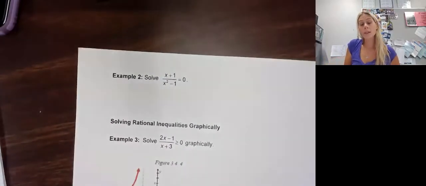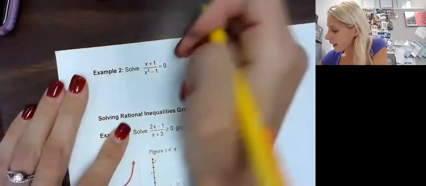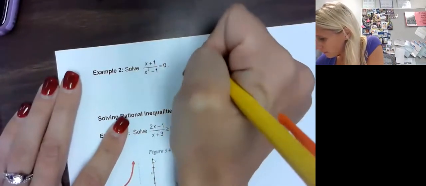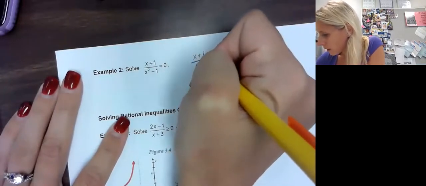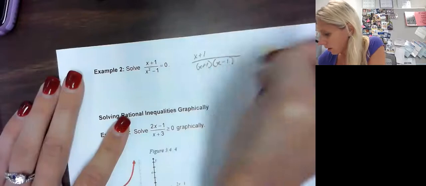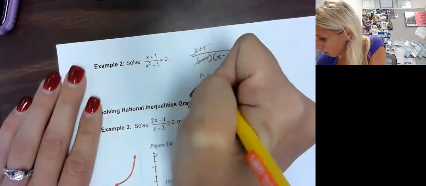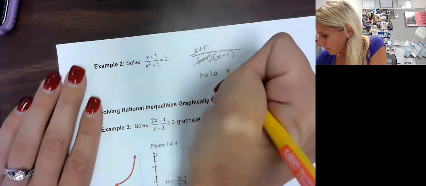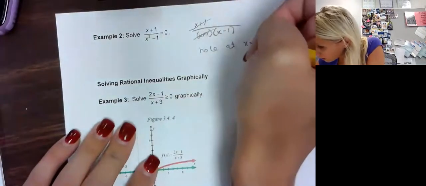All right, so let's solve this next one. As you can see, before we start doing the algebra stuff, what do you notice? Well, I noticed that I could actually split that denominator up. And we get x plus 1 times x minus 1. Well, these two will then cancel. So that means there is a hole at x equals negative 1.